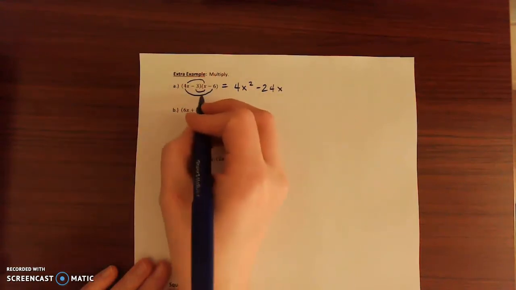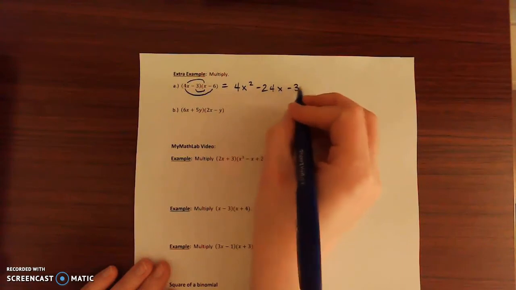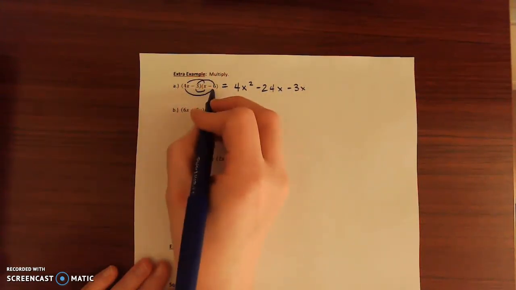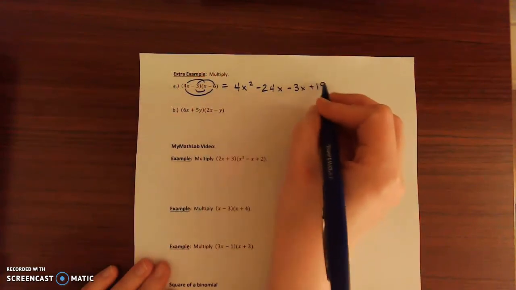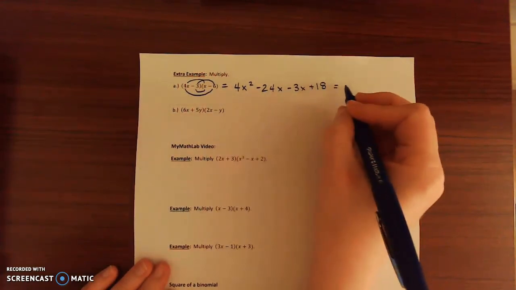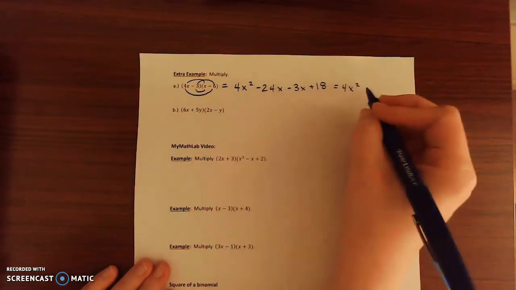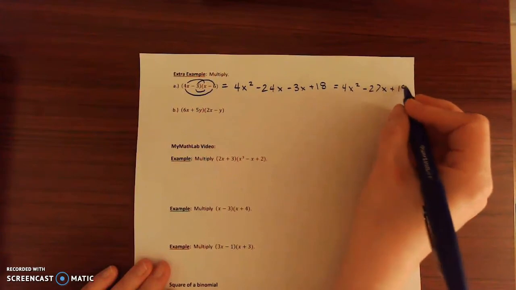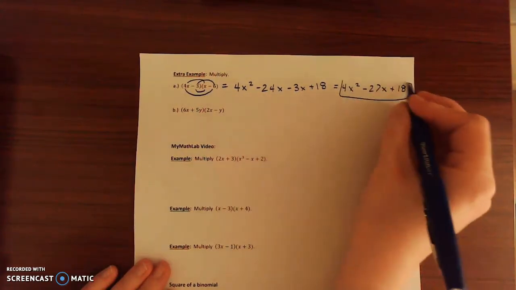Inner, negative 3 times x gives me negative 3x. And the product of the last, negative 3 times negative 6, gives us positive 18. Finally, combining like terms, we get 4x squared minus 27x plus 18. Okay, so that's our answer there.